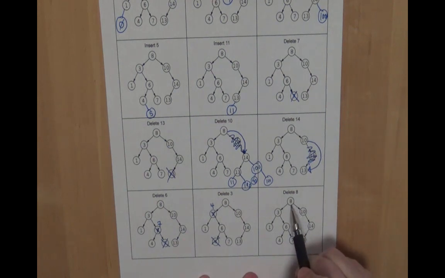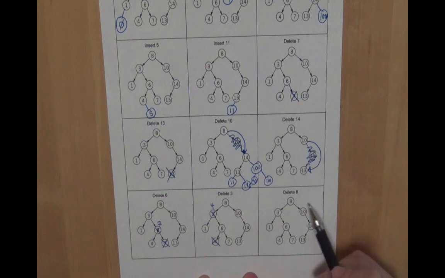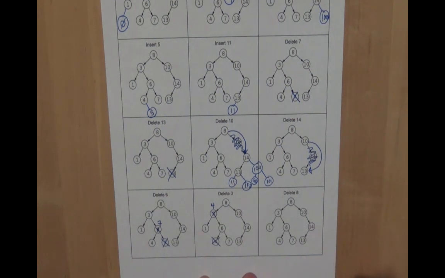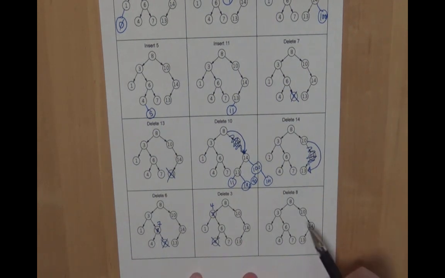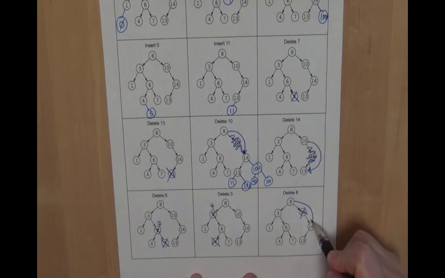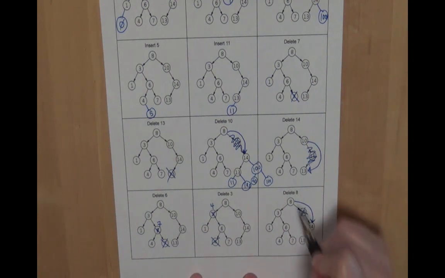What if I'm deleting 8? It has 2 children, so that's my trickier case. I'm going to go to the right subtree and delete the thing that's just bigger than it. We already looked at how to delete that 10. Remember when we deleted the 10, 8's right subtree was going to point at 14. And so to delete the 8, we delete the thing just bigger than it, which is that 10, and we use that 10 to replace the key at that root node.